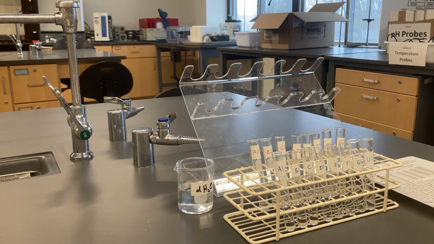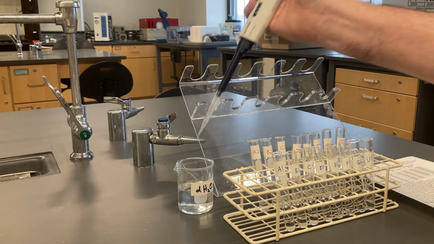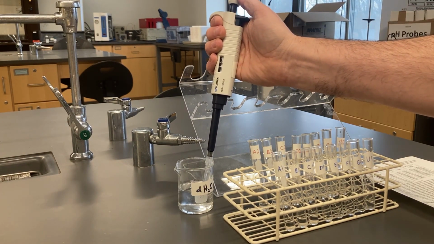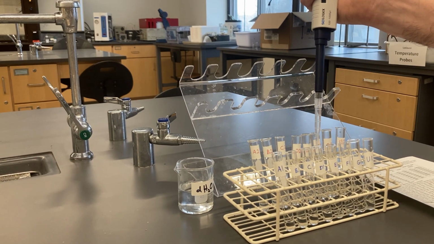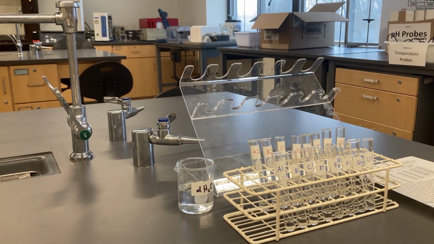D1. And the E1 is going to get 900 microliters of distilled water.